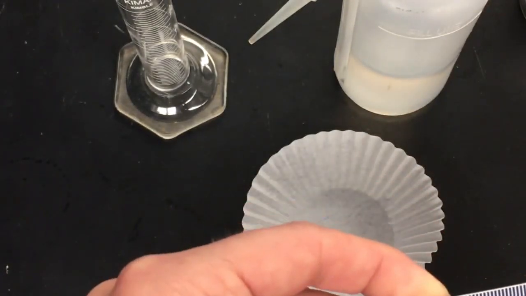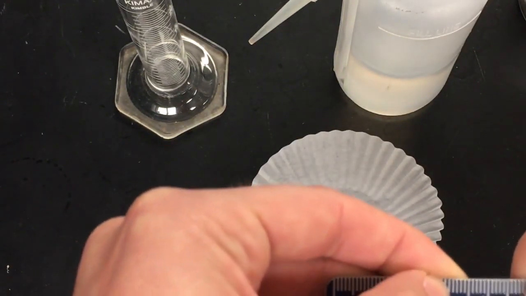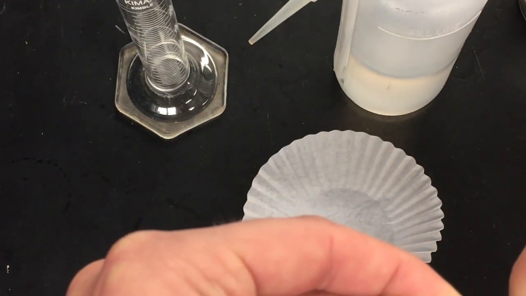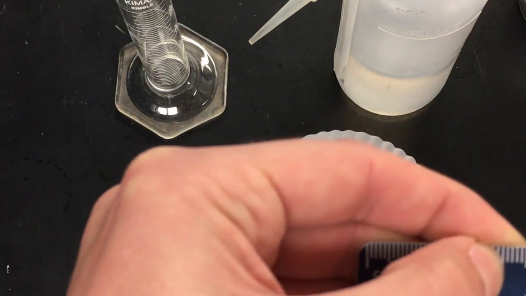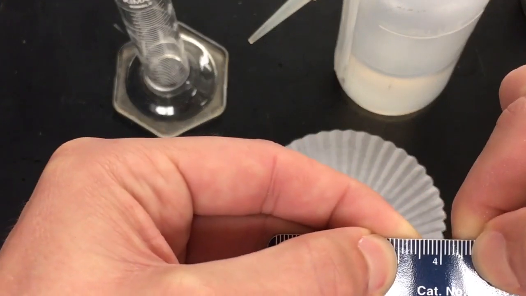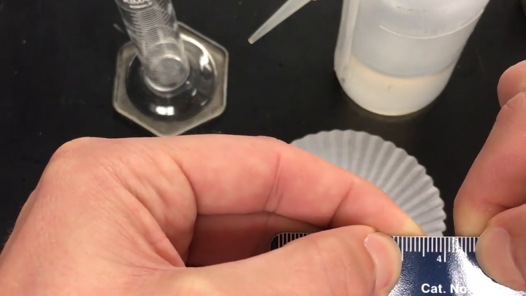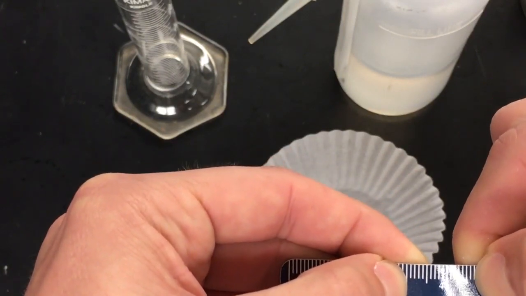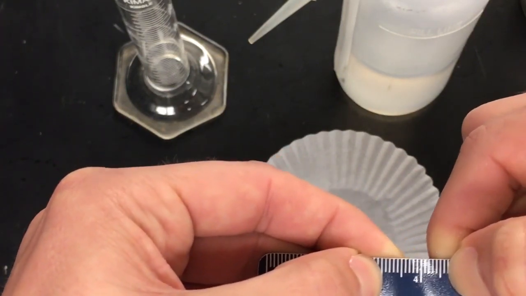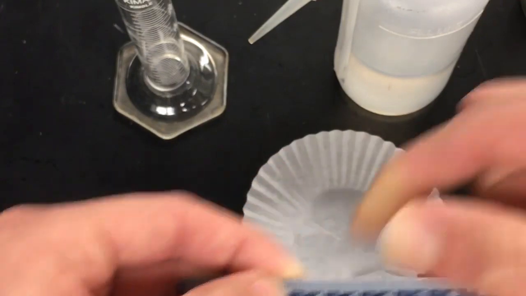So if that is my 0, it goes to 1, 2, 3, it goes to there. So that would be about 1.7 centimeters. Now you notice how I said it was about exactly on the line?